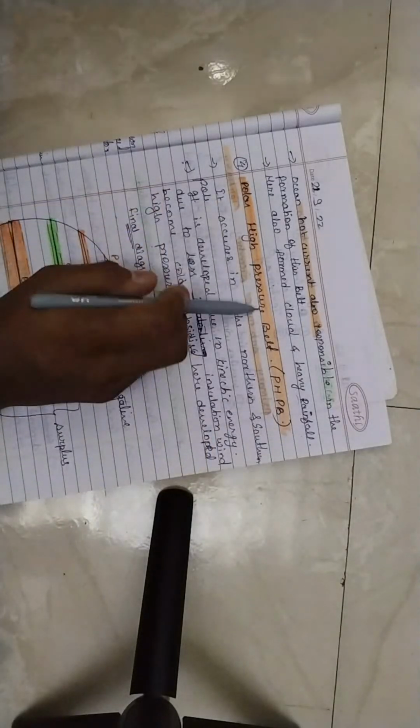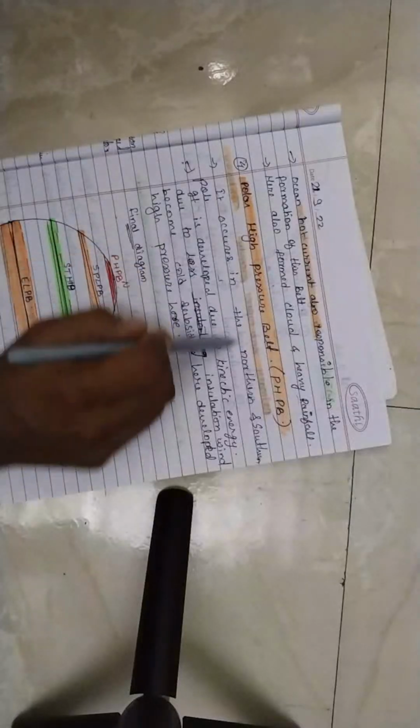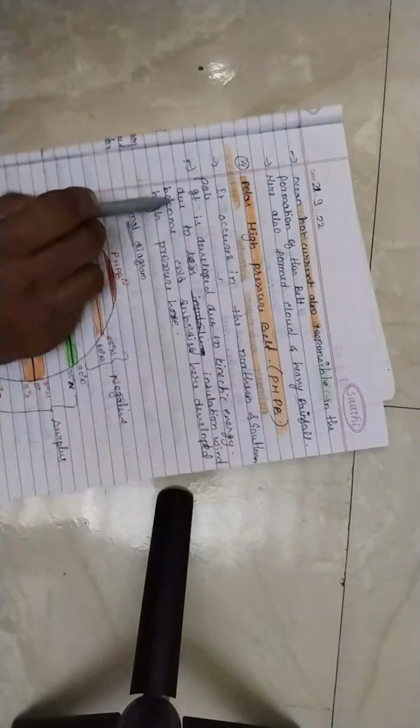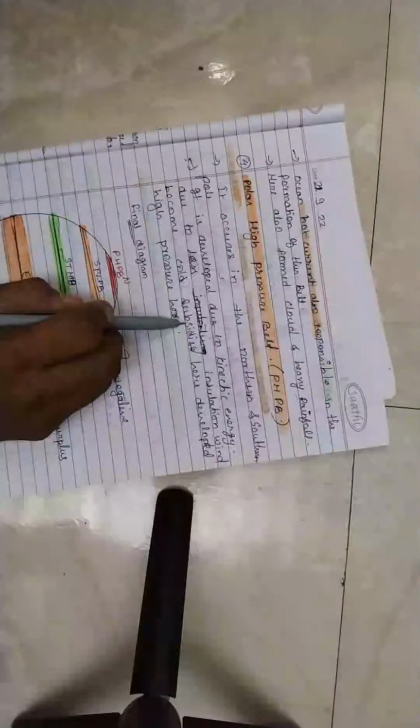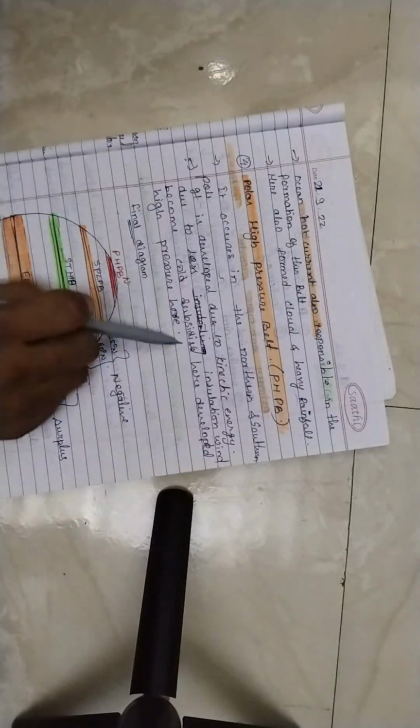The polar high pressure belt occurs at the north and south poles. It is developed due to kinetic energy. Due to less insolation, wind becomes cold and subsides here, developing high pressure.